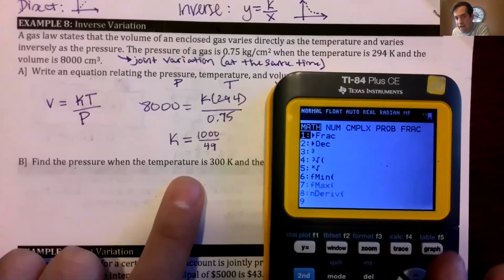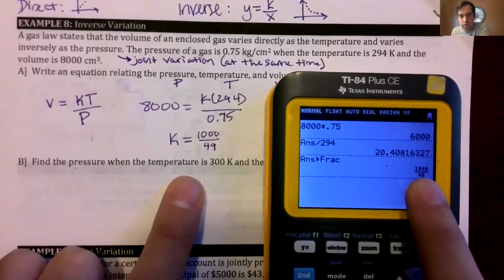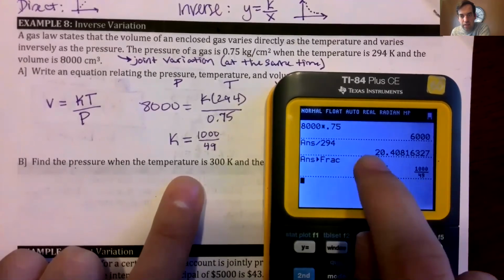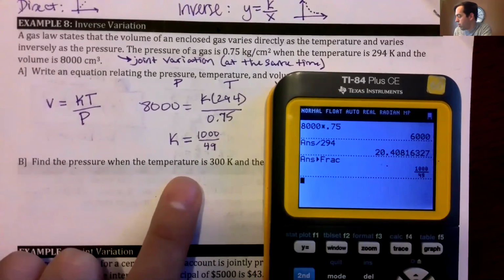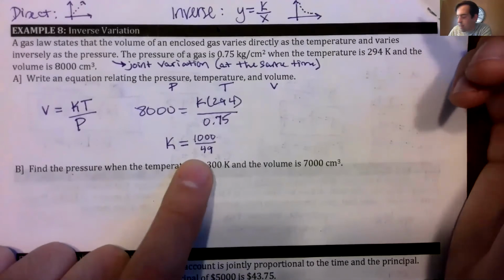I'm going to press math 1, enter, to change it into a fraction, 1,000 over 49. And that's now exact, whereas if I had to round a decimal, it would be an estimate, but it wouldn't be an exact answer, right? So we have 1,000 over 49.